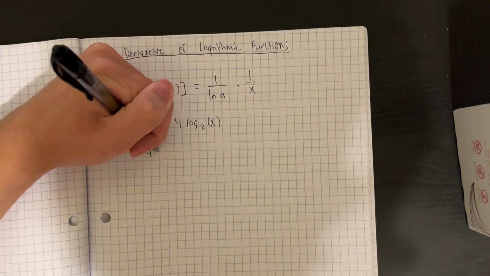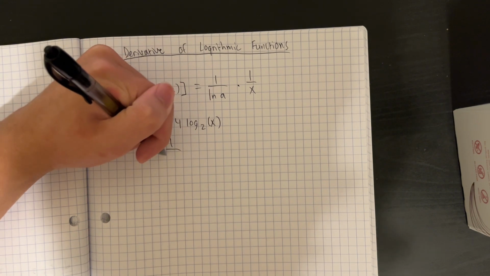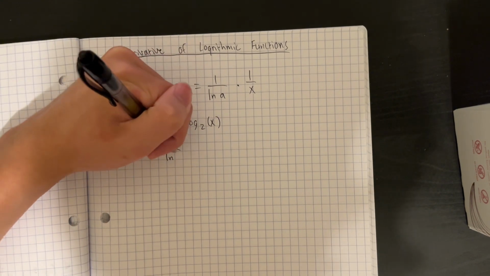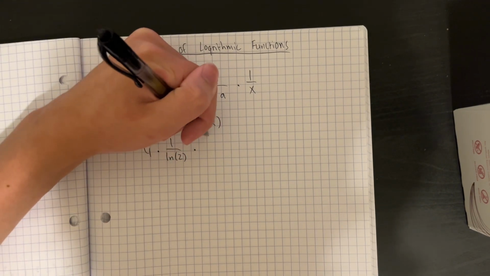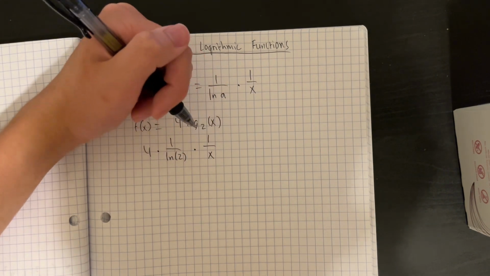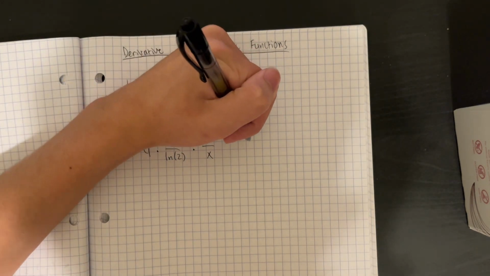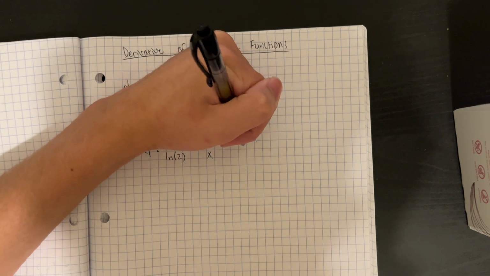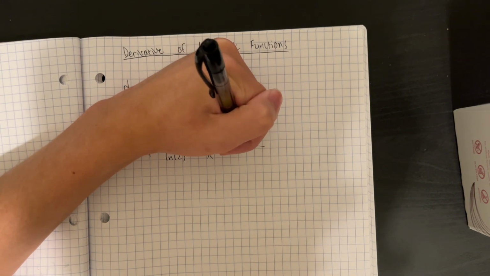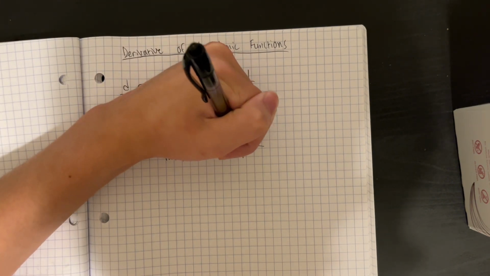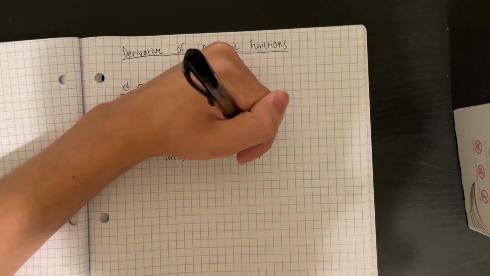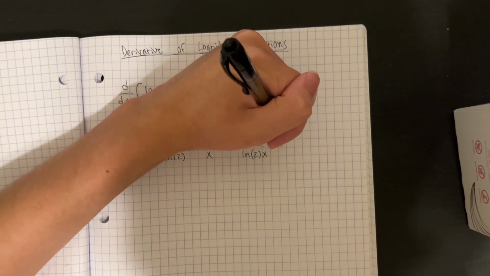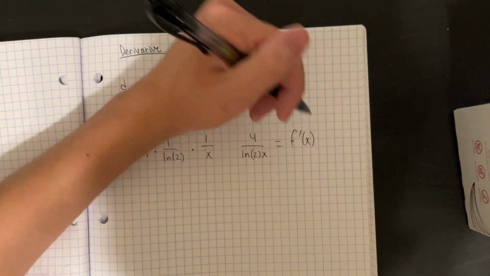So 4 times 1 over natural log, plug in our 2, times 1 over x. So this will equal 4 over the natural log of 2 times x, which is equal to f prime of x.